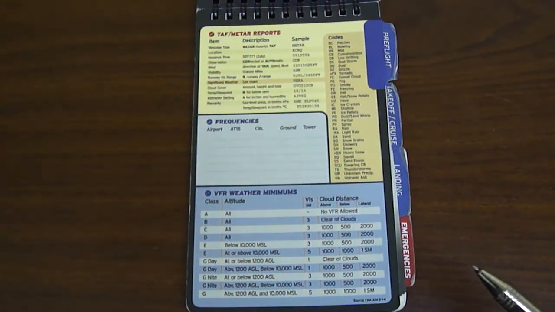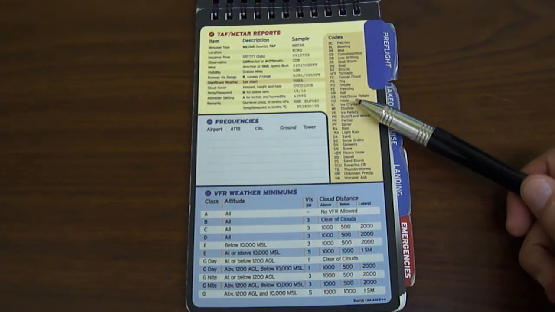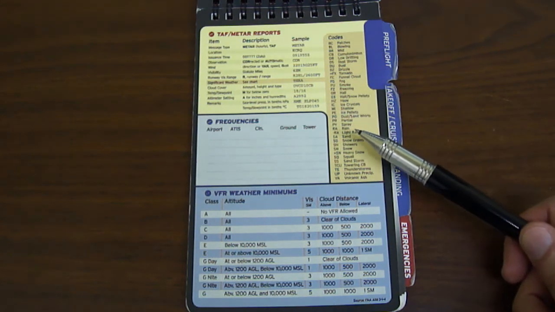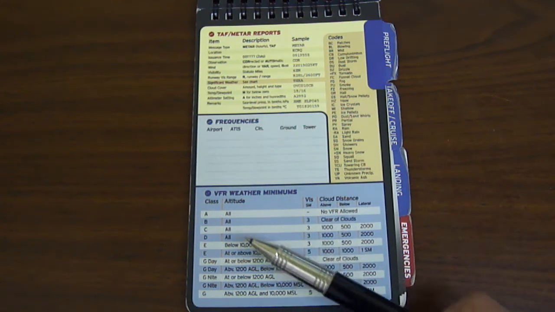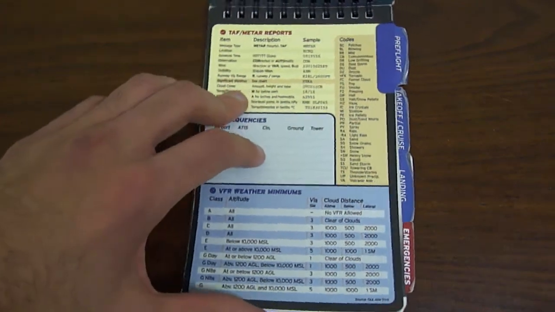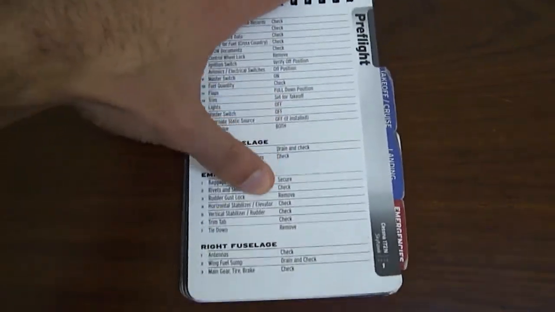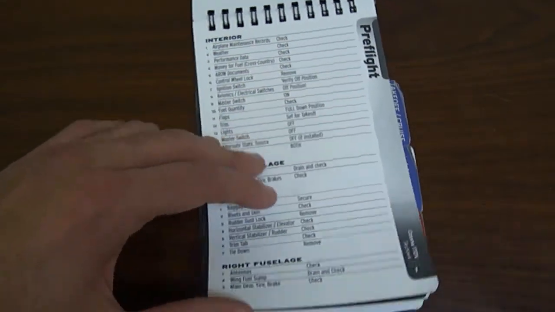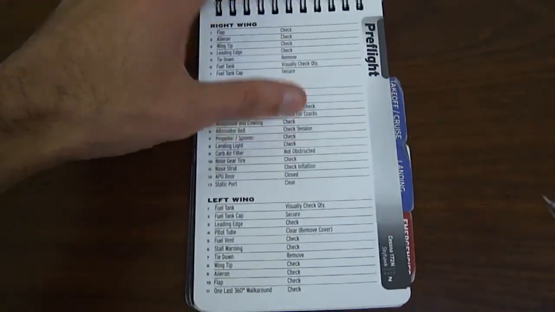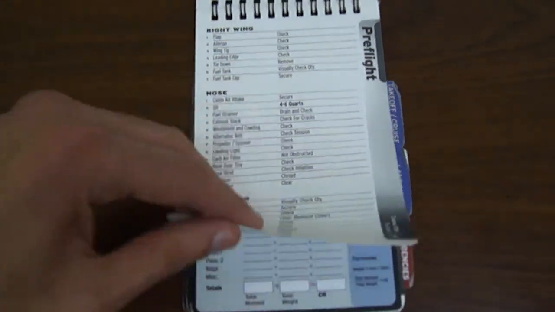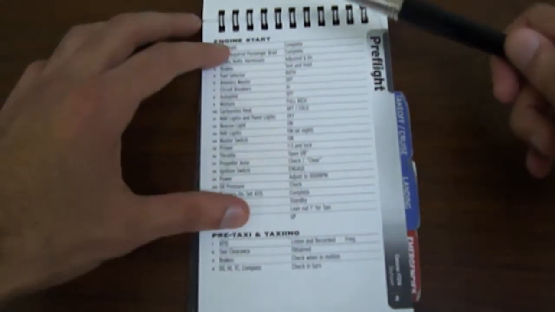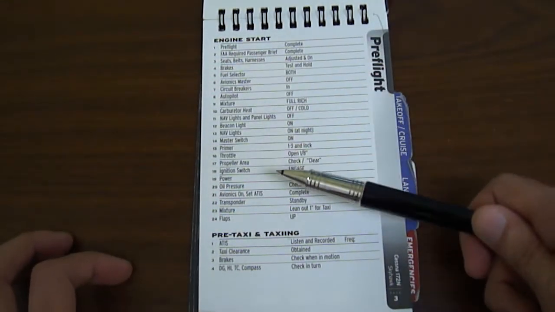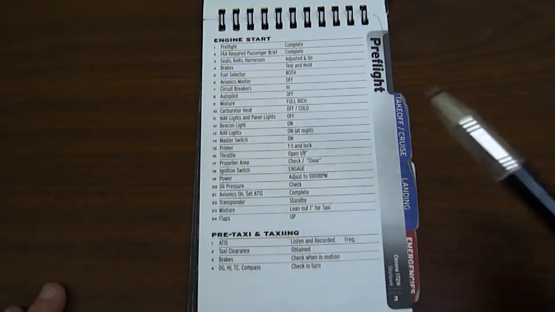Here it gives you some codes for weather in terms of METARs. VFR weather minimums are over here. On the next page, we've got all the items on the pre-flight checklist. Continuing on with the pre-flight checklist, and engine start, and then pre-taxi and taxiing.